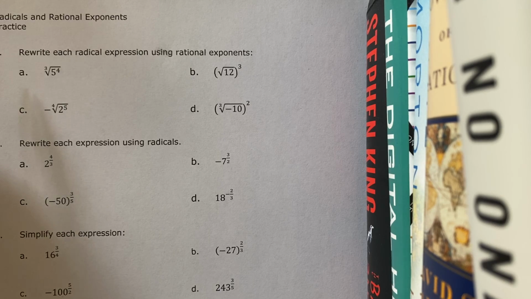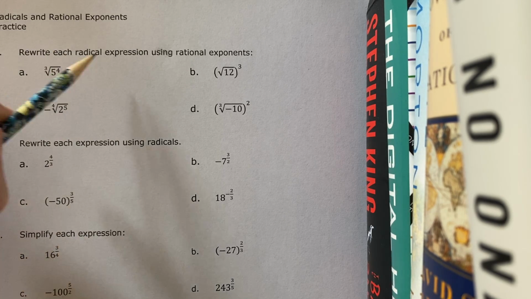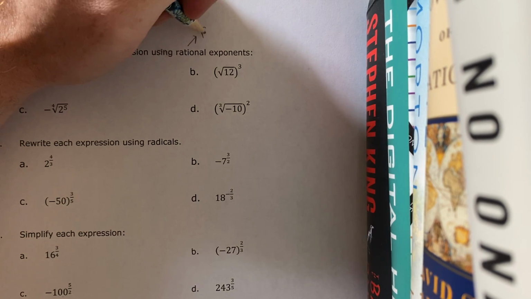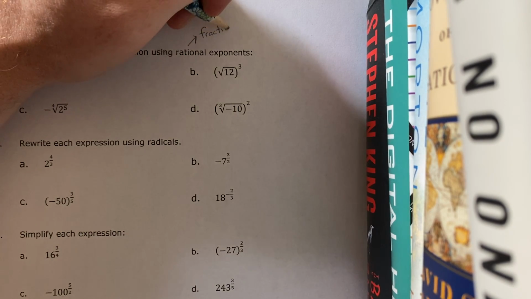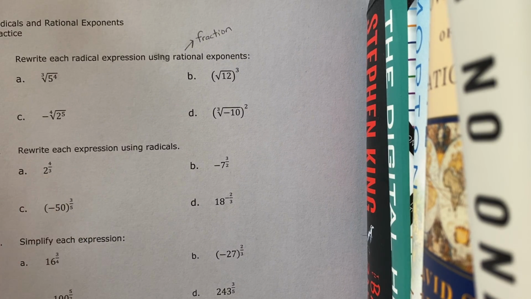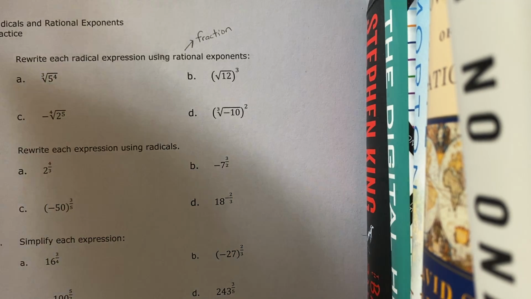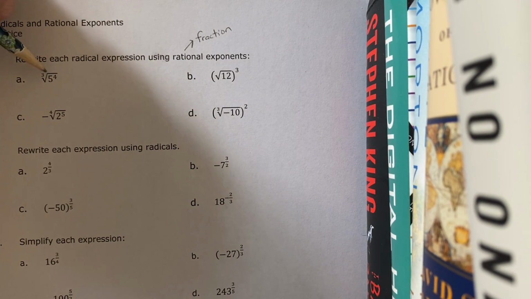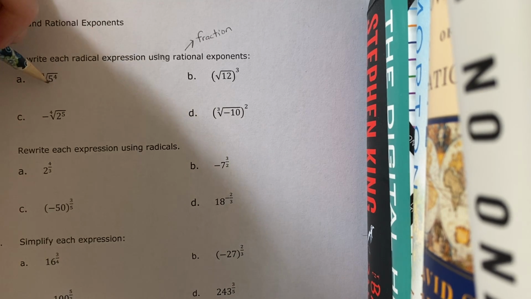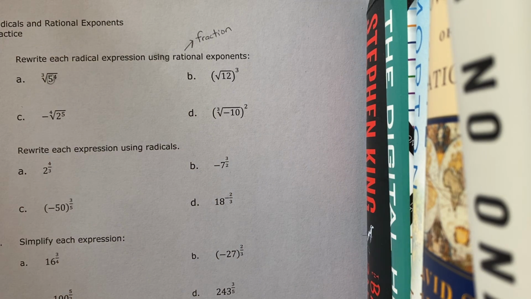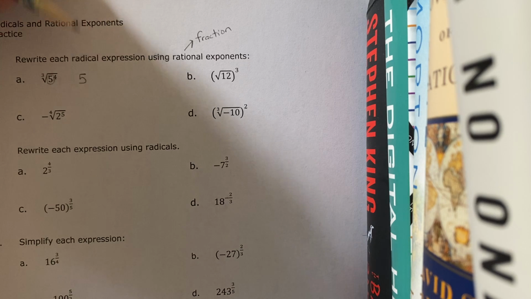So the first couple of examples say rewrite each radical expression using rational exponents. The word rational is just a fancy way of saying it's going to be some sort of fraction. This one, the way that we read it is the cube root of 5 to the 4th power. When we write this as a base with a rational exponent, the radicand, which is the term under the radical sign, becomes the base of your exponent. So 5 becomes the base here.